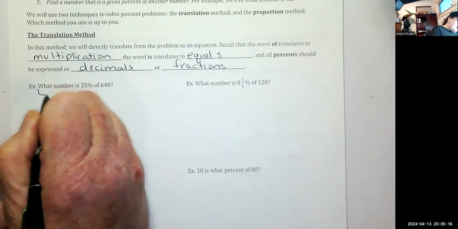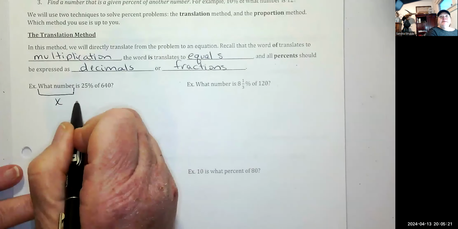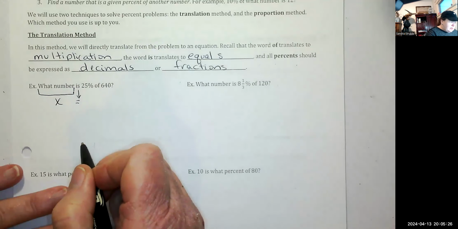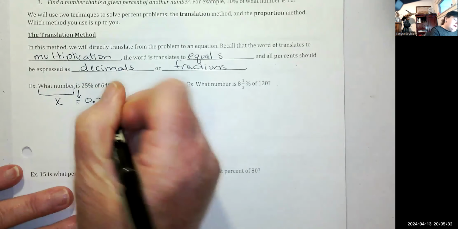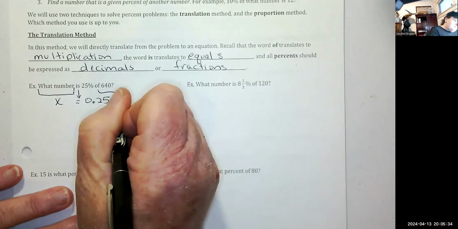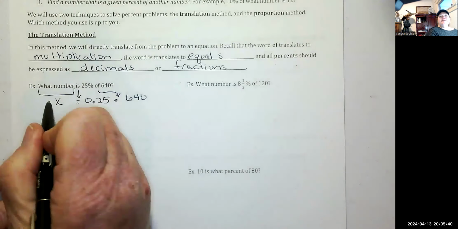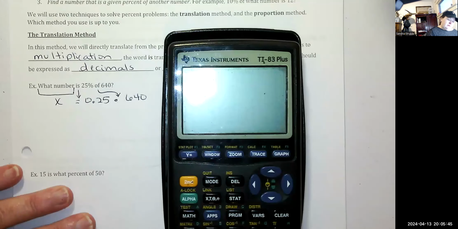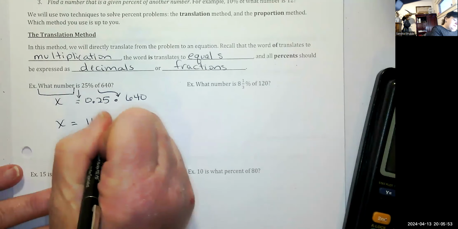To represent "what number," I use the letter X. "Is" means equals. 25% in decimal form, move your decimal over two places, is 0.25. "Of" means multiplication, and then 640. So X equals 0.25 times 640. Then the answer is X is 160.